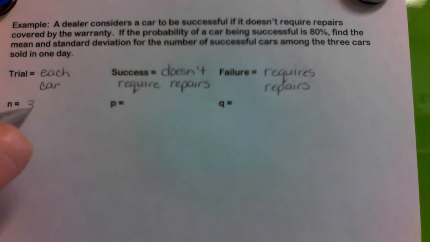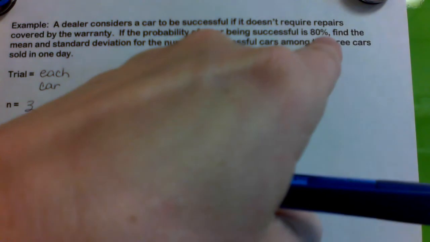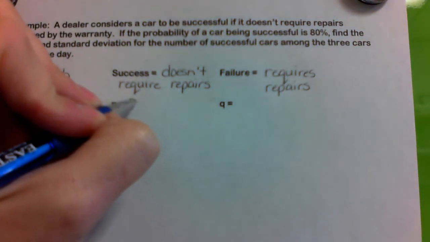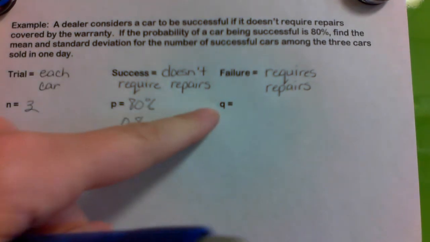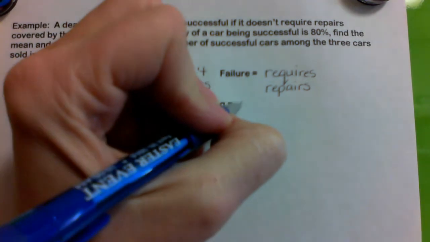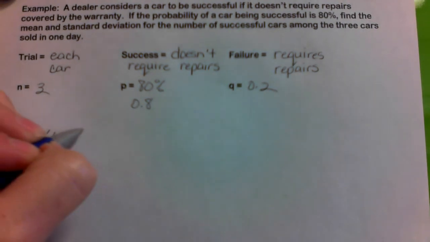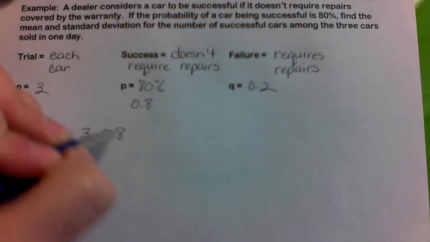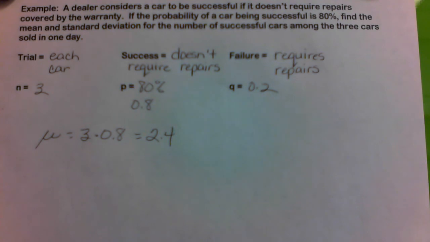How many of them? 3. What do we define as success? It doesn't require repairs. They told us that occurred 80% of the time, or 0.8. And since P and Q have to add up to 1, 1 minus 0.8 is 0.2. And then it asks us to find the mean and the standard deviation. So the mean is N times P, and 3 times 0.8 is 2.4. So I would expect 2.4, or basically 2, sometimes 3 of the cars are not going to require repairs.